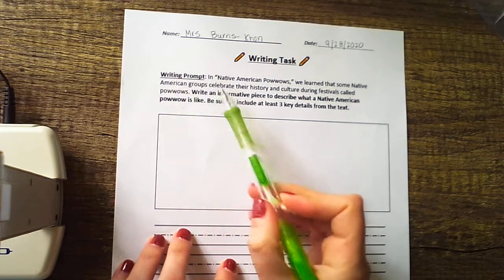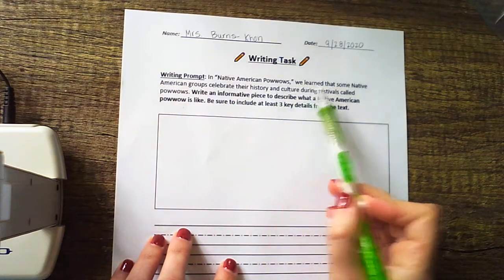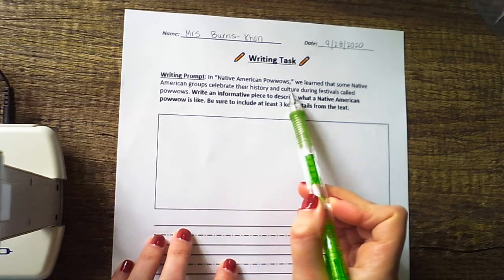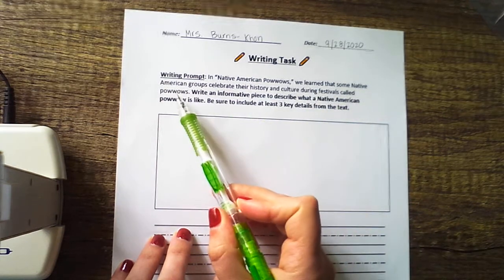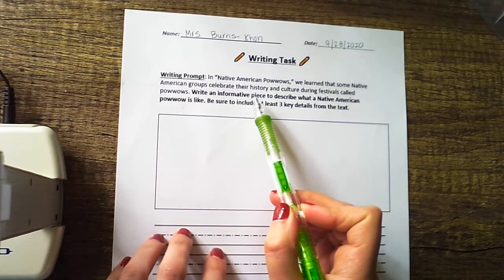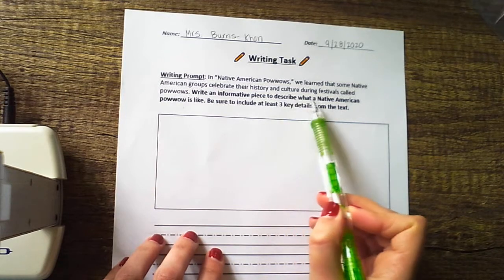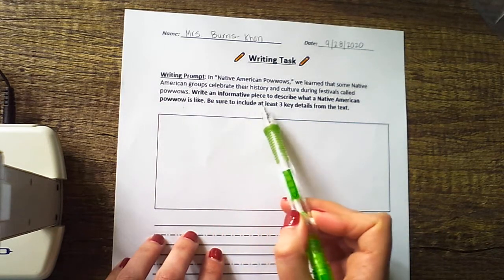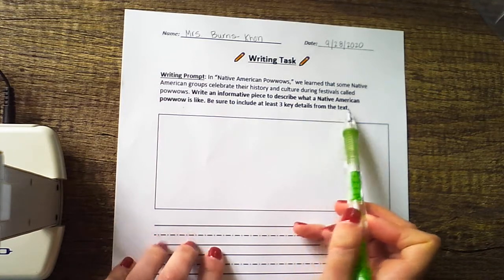So it says writing prompt. In Native American powwows, we learned that some Native American groups celebrate their history and culture during festivals called powwows. Write an informative piece or paragraph, sentences that teach, to describe what a Native American powwow is like. Be sure to include at least 3 key details from the text.